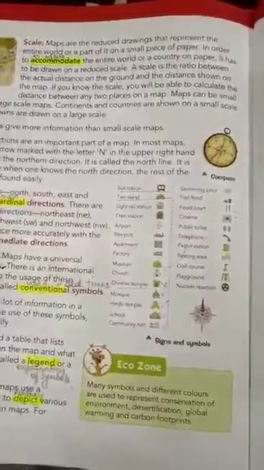The second component which we are going to discuss is directions. So how many directions are there? There are basically four directions, and they are north, south, east and west. And these four main directions are called cardinal directions.